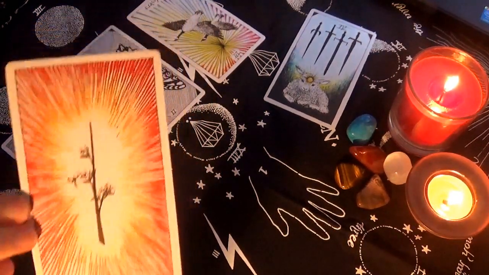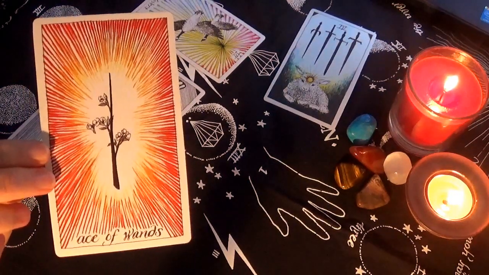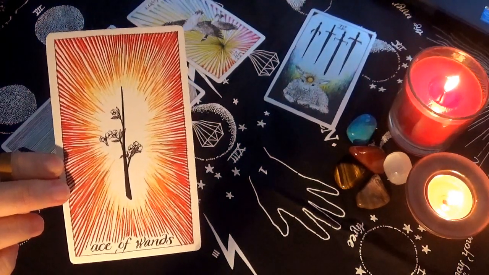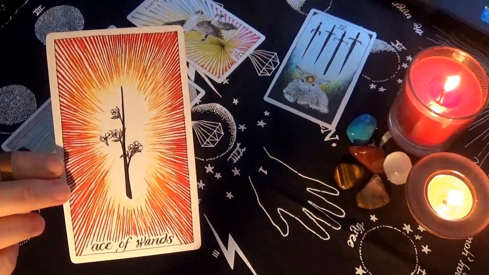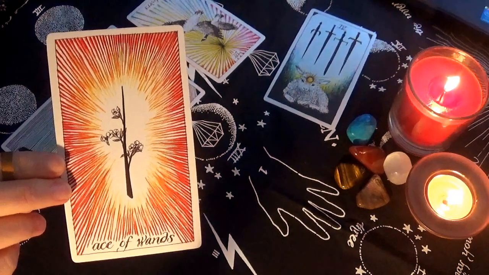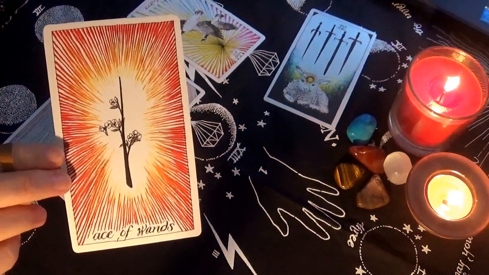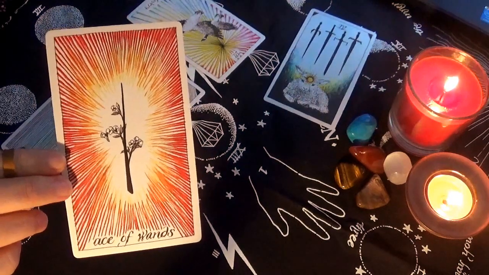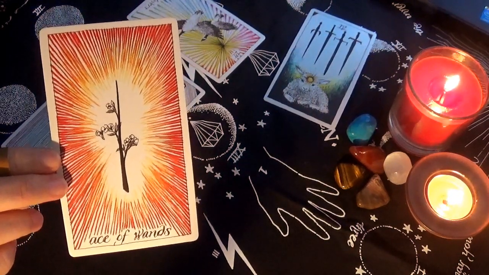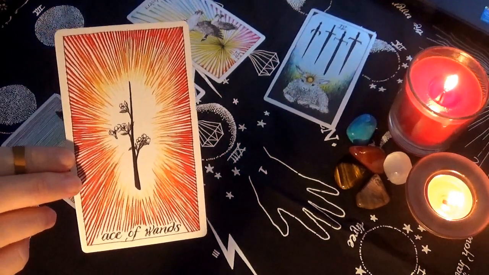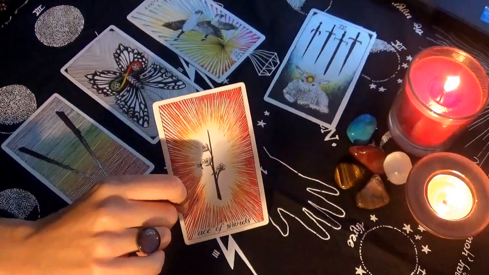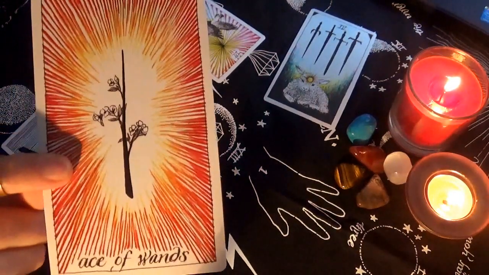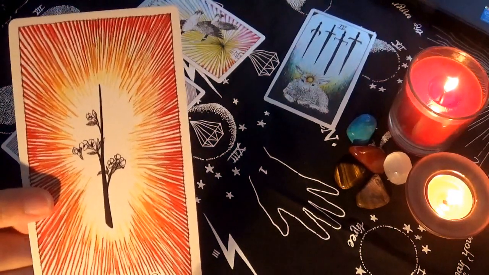So the Ace of Wands is the definition of the problem. Wands represent fire. So the Ace of Wands is this explosion of energy and an opportunity for exploring your own passion and taking action. So the issue seems to be that you are ready to take action, but there's no direction. This is the problem with the Ace of Wands always.